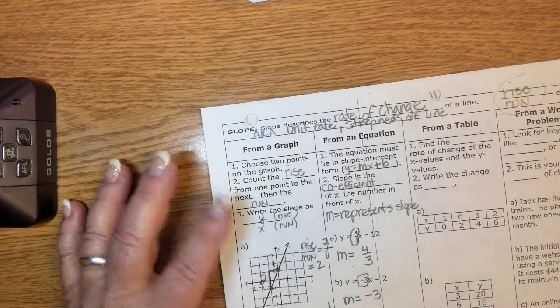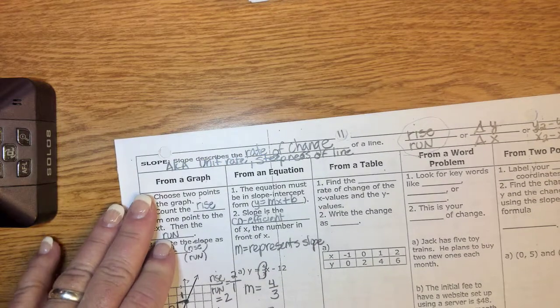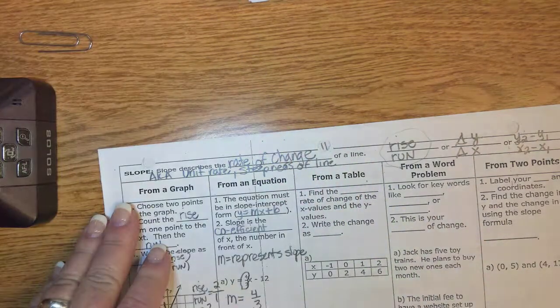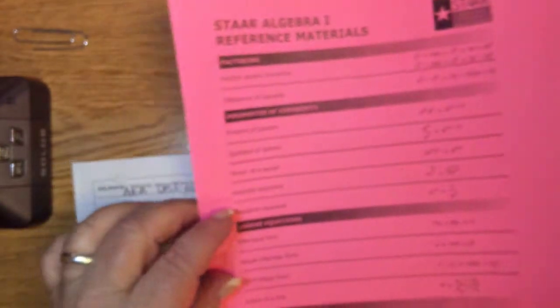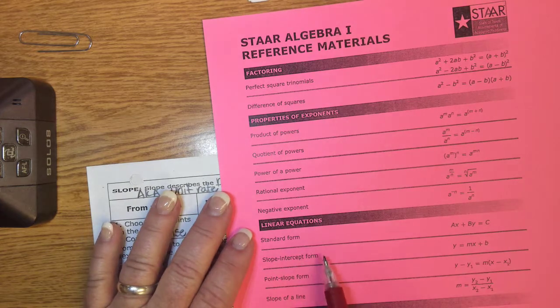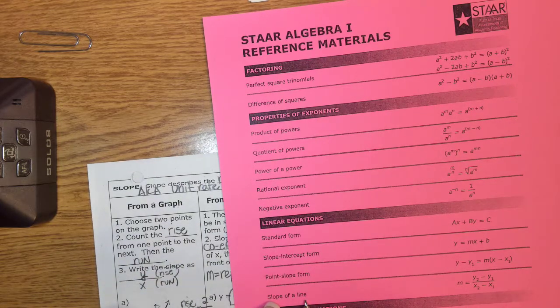Okay, so we're going to go to a table and to 2 points, all right? And I think we're going to do 2 points first, and then we'll come back and look at a table. So let's look at 2 points, all right? First off, let's look at our mathematics chart, which you should have pretty handy dandy. And under linear equations, okay, we've gone over this slope-intercept form, okay. Now we're going to be looking at slope of a line.